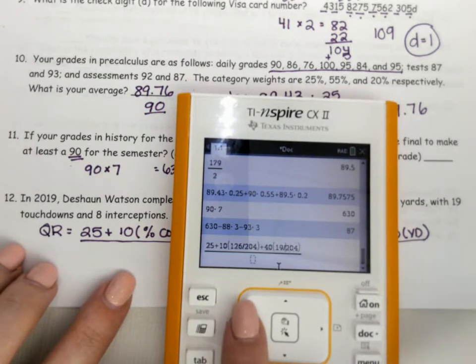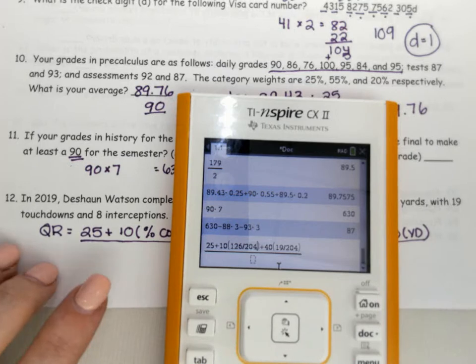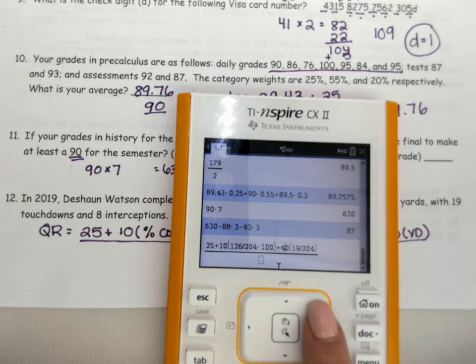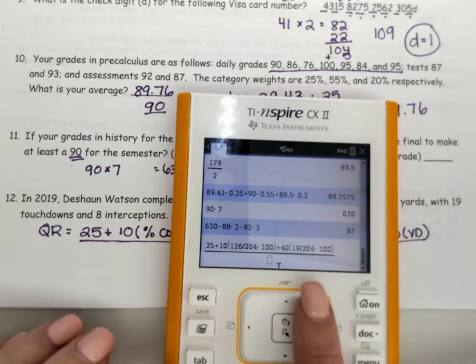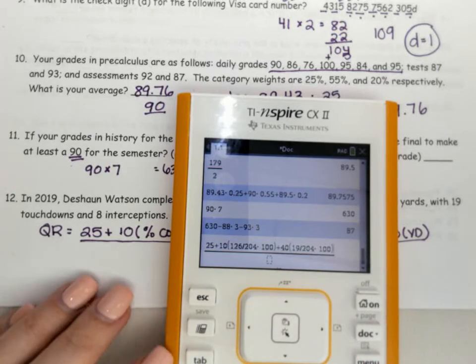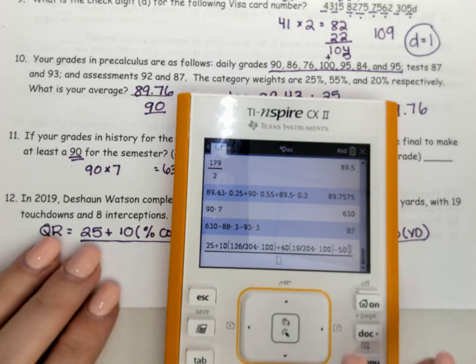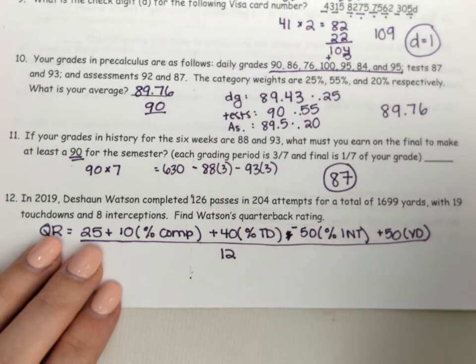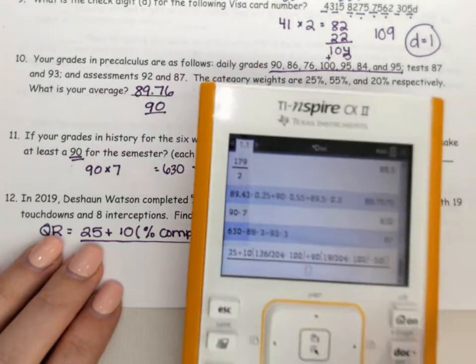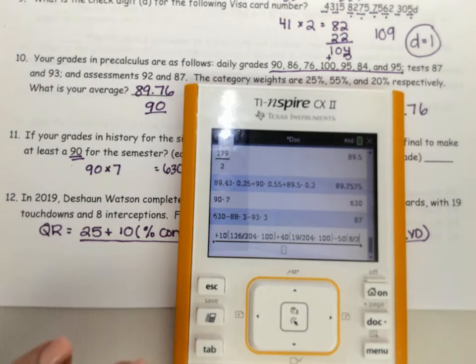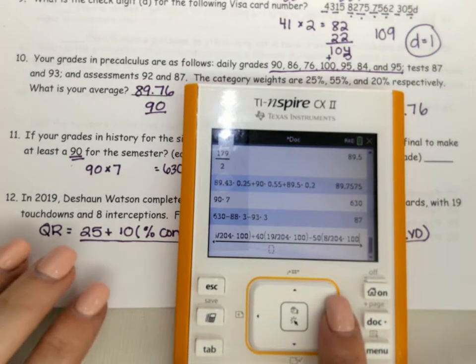Oh, I need to do these times 100 because they're percents. Okay, then it's minus 50 times the percent interceptions. So there were 8 interceptions out of 204, 8 out of 204 times 100.